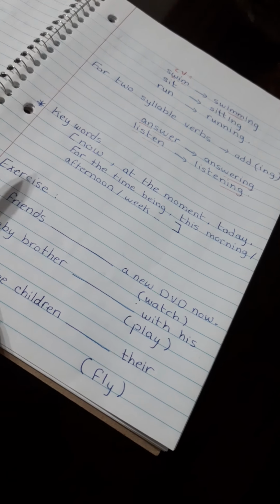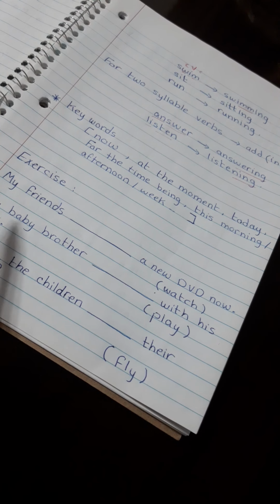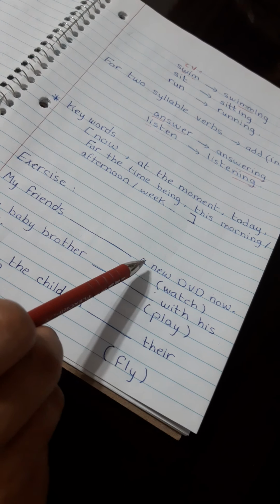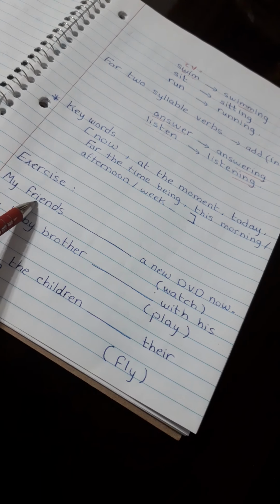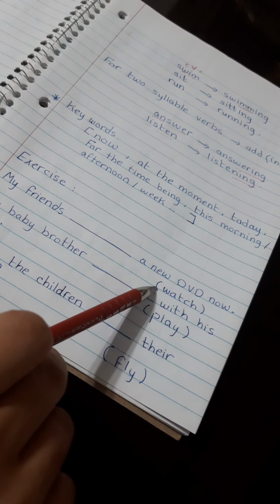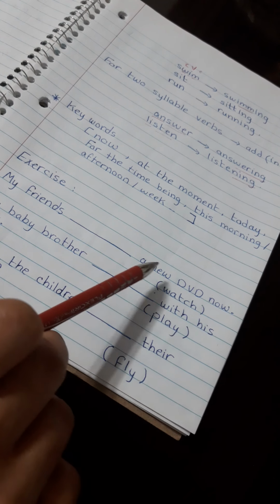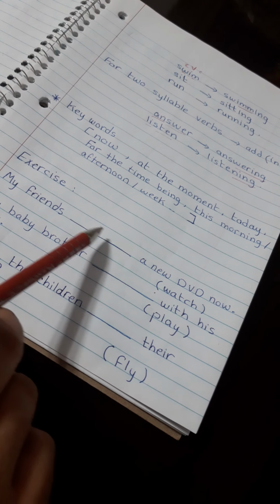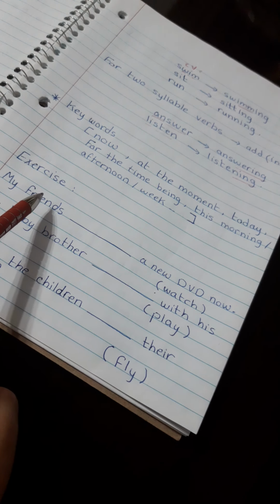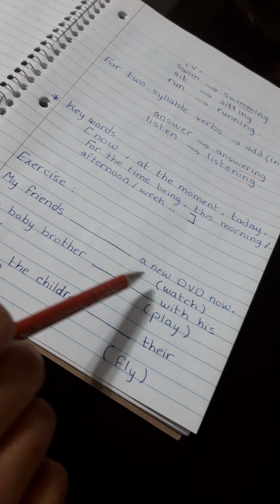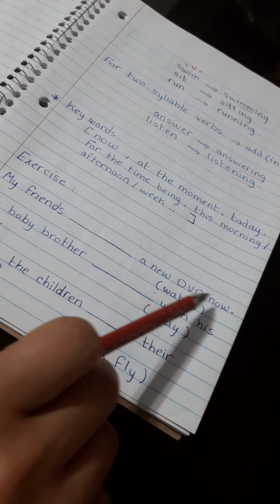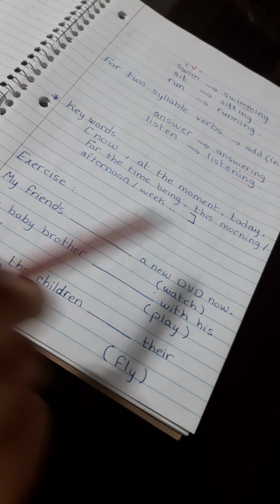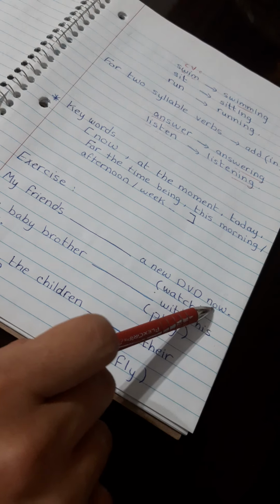Here we have an exercise. My friends, a new DVD now. We need to use the verb watch, okay, here, to fill in the gap to be a meaningful sentence. So the verb watch, here we have a present continuous tense because of the word now, okay, it's the keyword here.